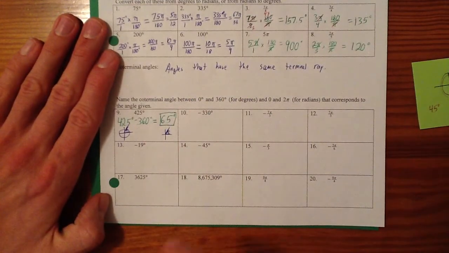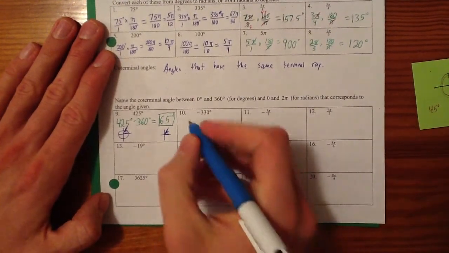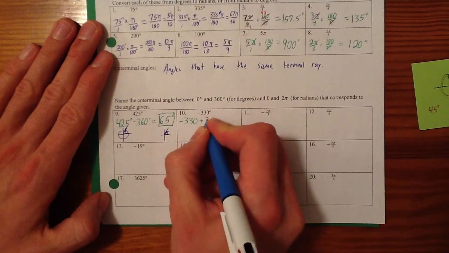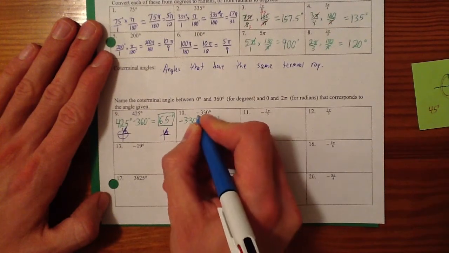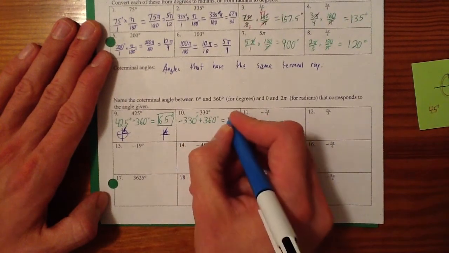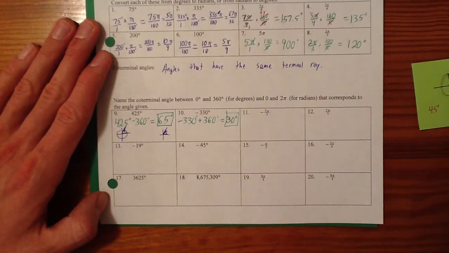Okay, so here is the deal. This number is too small. If it's too small, then we need to add 360 degrees. A negative 330 degree angle plus a 360 degree angle will put us in the same position as a 30 degree angle. There we go.